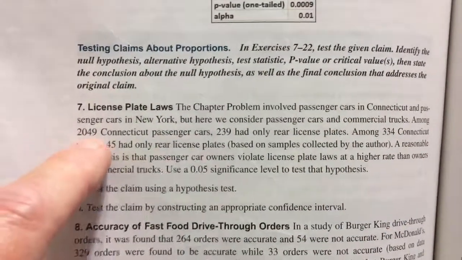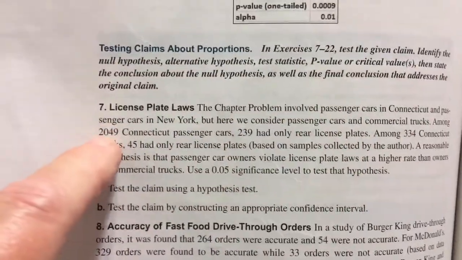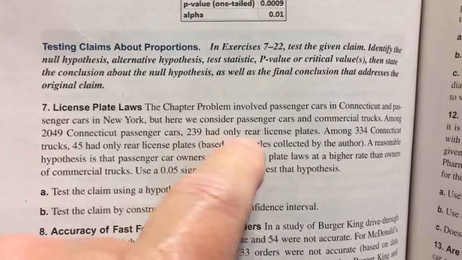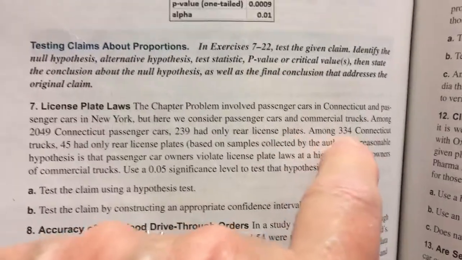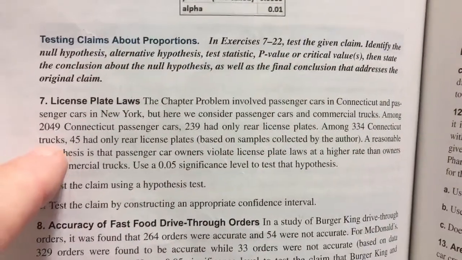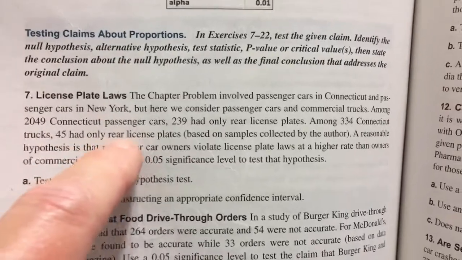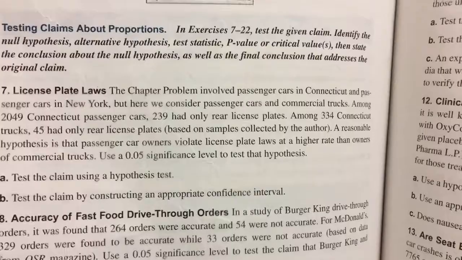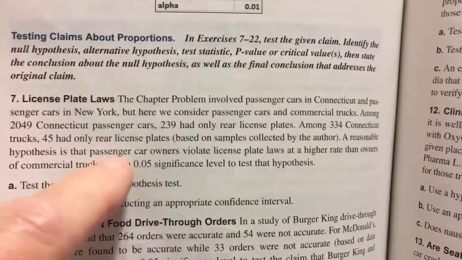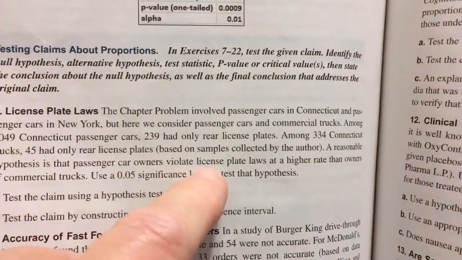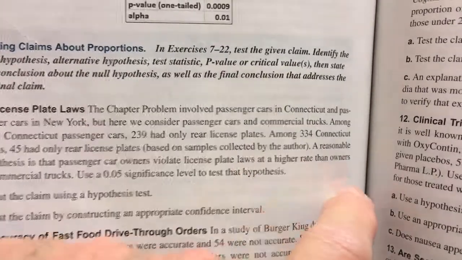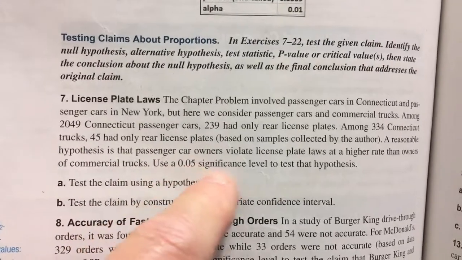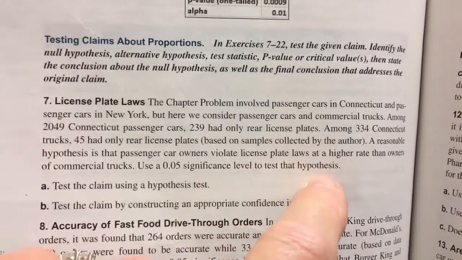So they're saying we have these stats among 2,049 Connecticut passenger cars, 2,039 had only rear license plates. Among 334 Connecticut trucks, 45 had only rear license plates based on samples collected by the author. A reasonable hypothesis is that passenger car owners violate license plate laws at a higher rate than owners of commercial trucks. Use a 0.05 significance level to test that hypothesis.